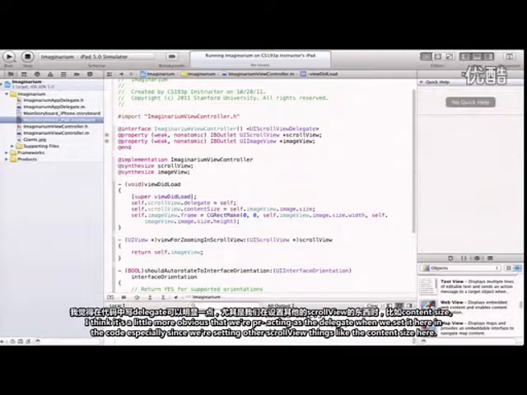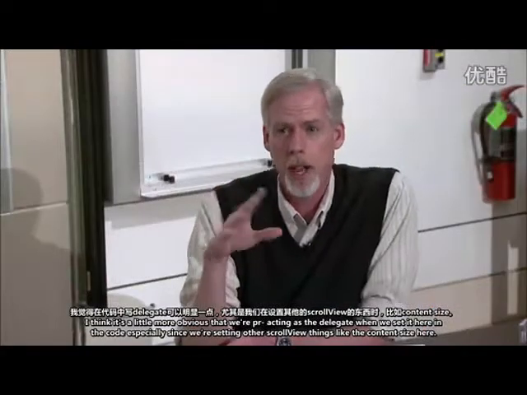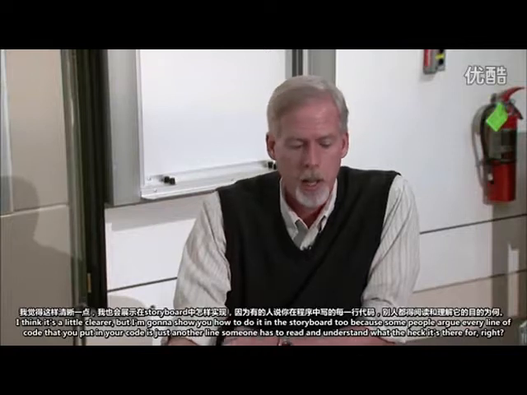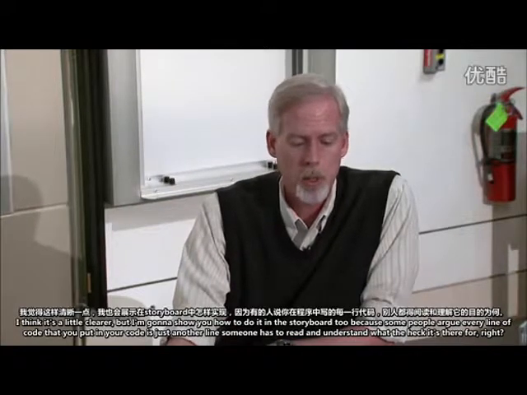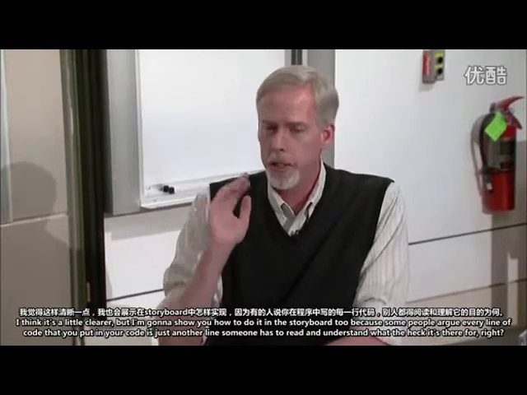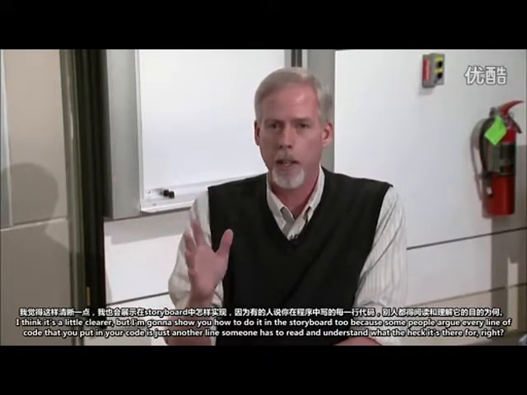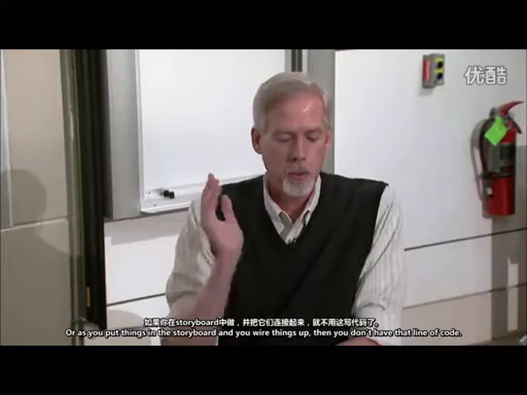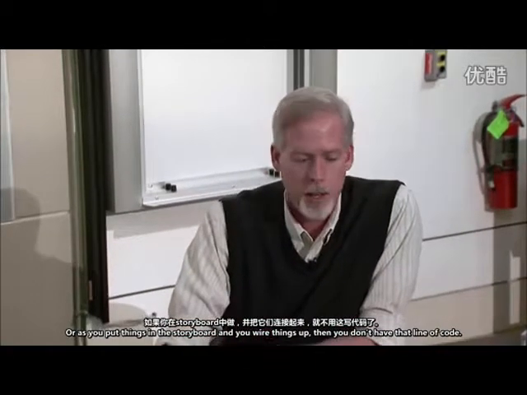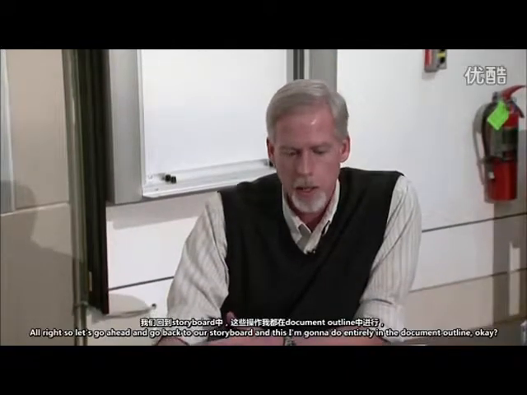Why do I do it in code versus the storyboard? I think it's a little more obvious that we're acting as the delegate when we set it here in the code, especially since we're setting other scroll view things like the content size here. But I'm going to show you how to do it in the storyboard too, because some people argue every line of code you put in is just another line someone has to read and understand, right? Whereas if you put things in the storyboard and wire things up, then you don't have that line of code. All right, so let's go back to our storyboard.